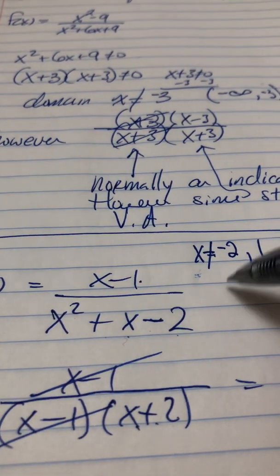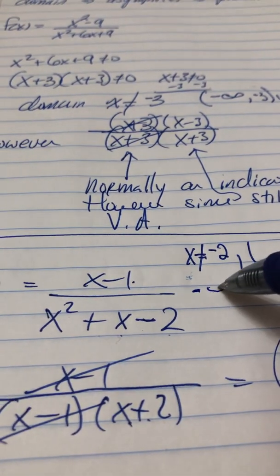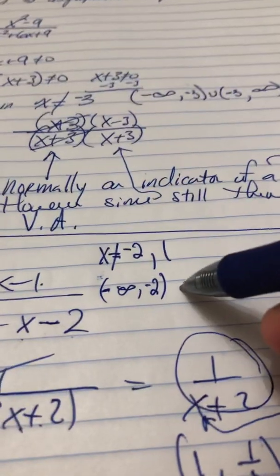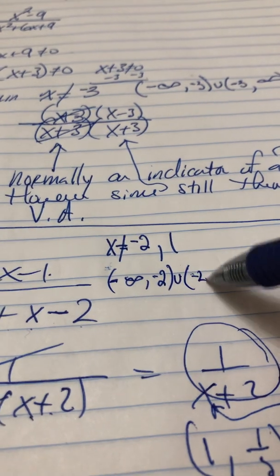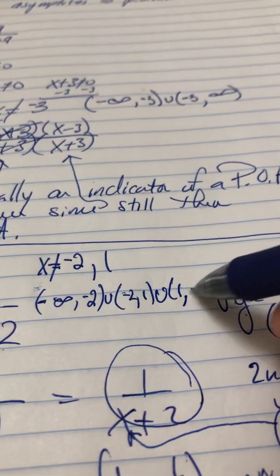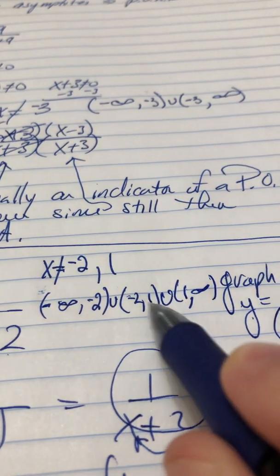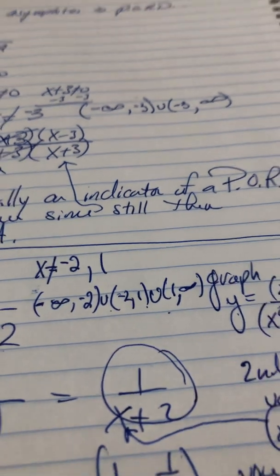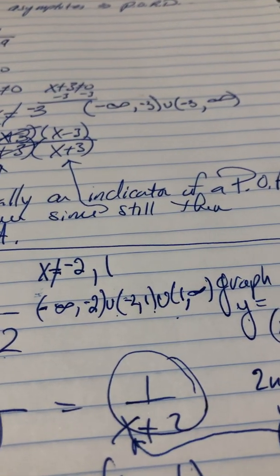In interval notation, it's going to look like this. -infinity to -2, united with -2 to 1, united with 1 off to infinity. And again, open parentheses for all of them, because we can't include the -2 and we can't include the 1. Okay, hopefully that helps a little bit.